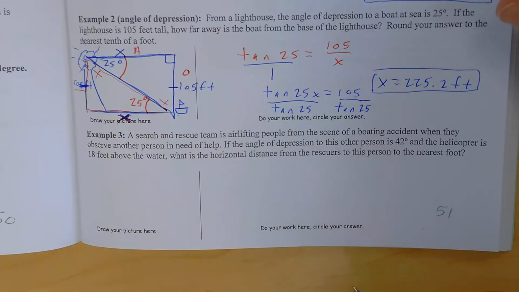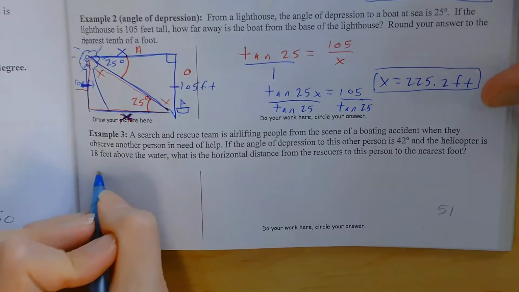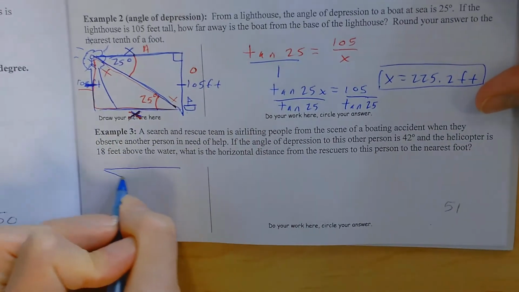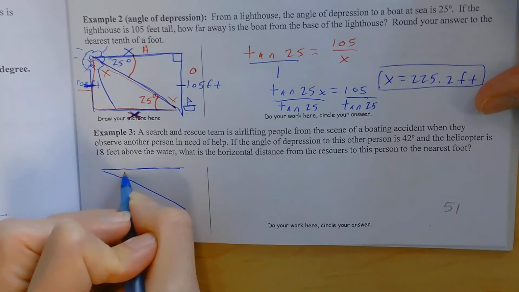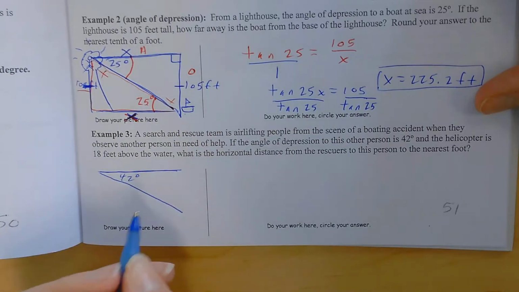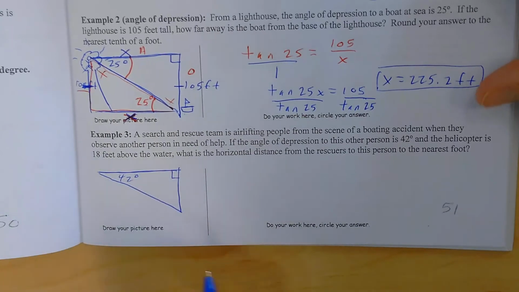Okay, so if the angle of depression, so we have depression again, so I'm going to start by making an angle of depression, which is out. Remember the horizontal, out and down. This is depression, and it is 42 degrees. Do not put it here. And then I'm going to go ahead and close and make my right triangle.